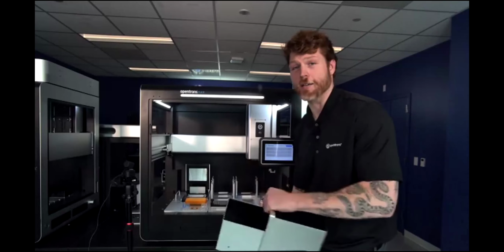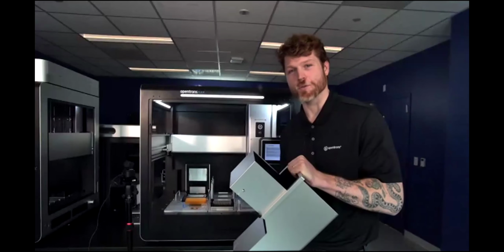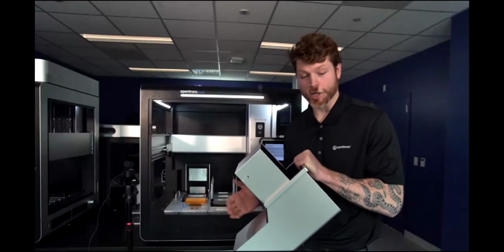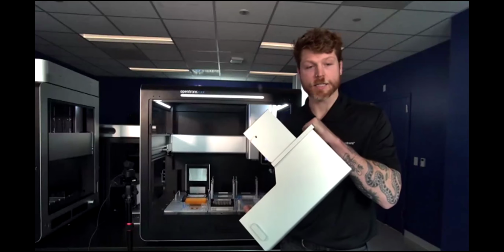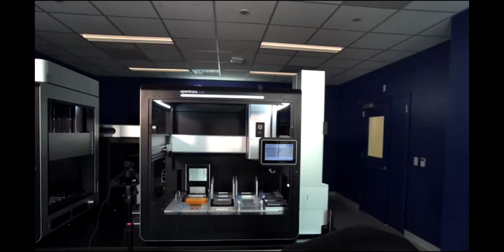Do not recommend for any actual end users to do this. There will typically be two screws that hold this in place so that it does not move during a protocol. However, in this case, we do not need it. So I'm just going to put this out of the way.